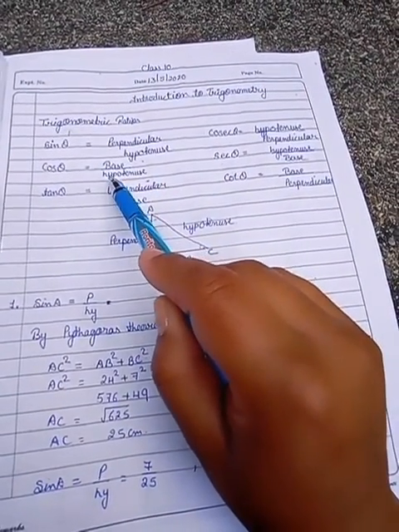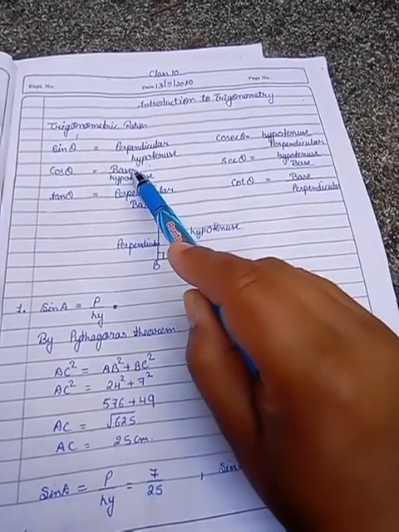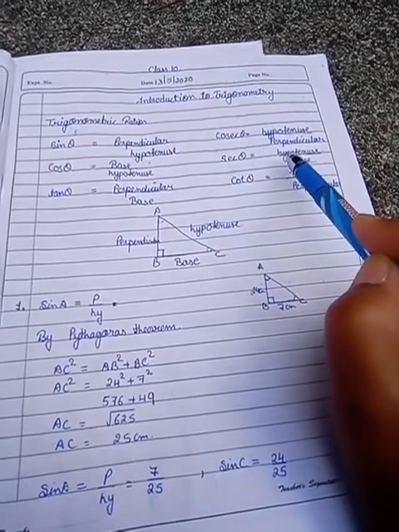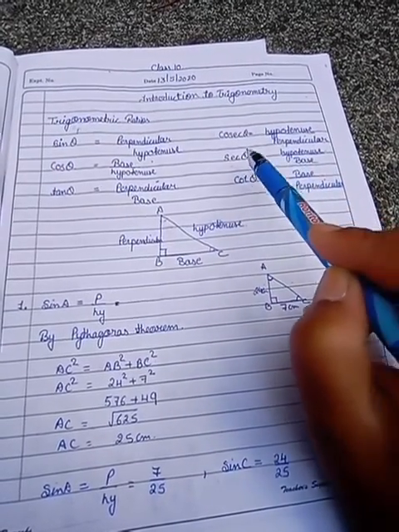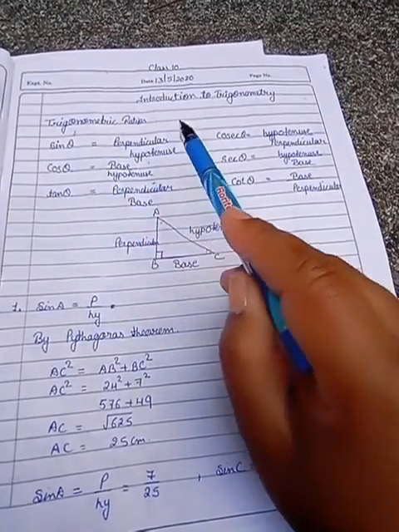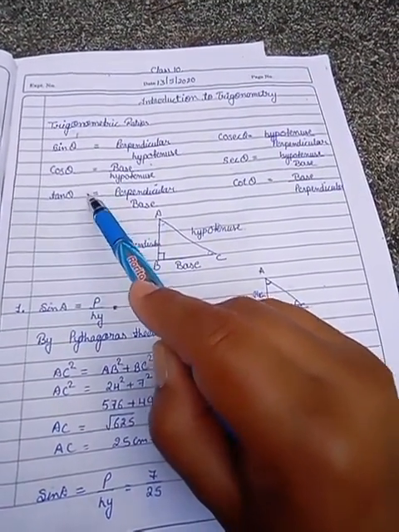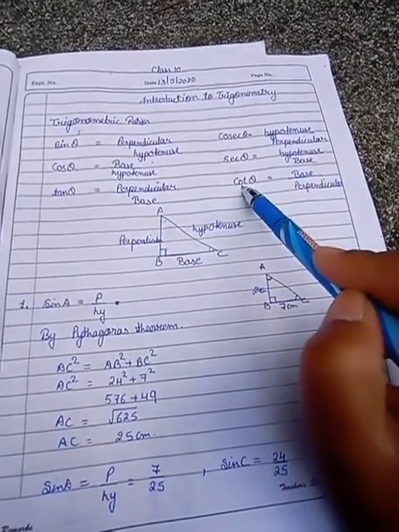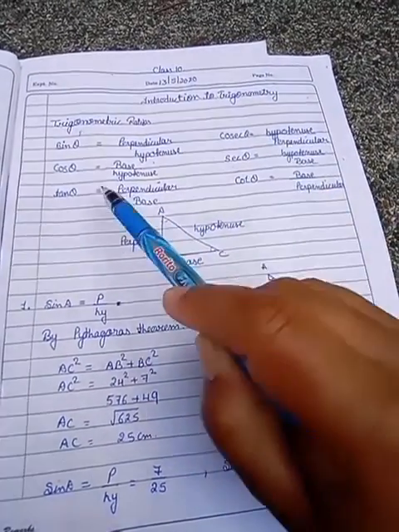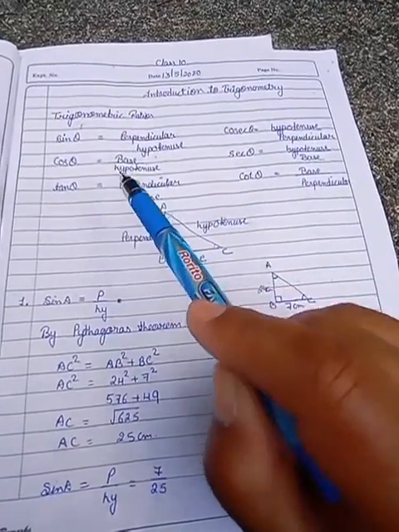Similarly, cos is base upon hypotenuse and sec is hypotenuse upon base, so sec is the reciprocal of cos. Now the third one, tan is perpendicular upon base and cot is base upon perpendicular, so tan is the reciprocal of cot, or cot is the reciprocal of tan.